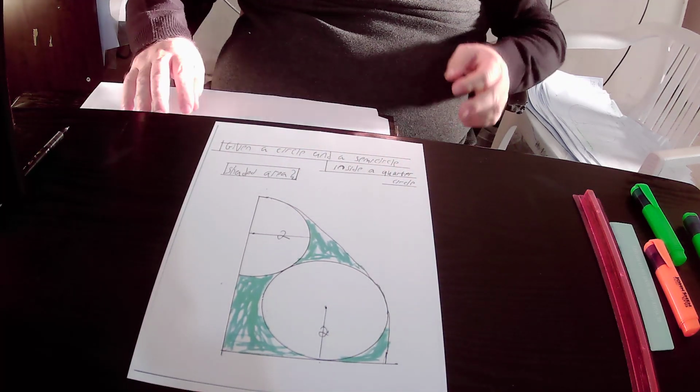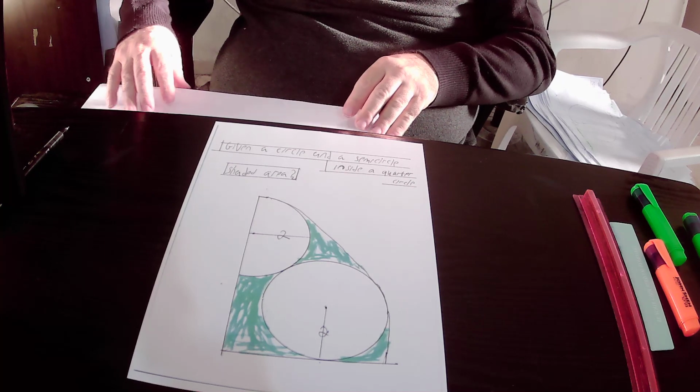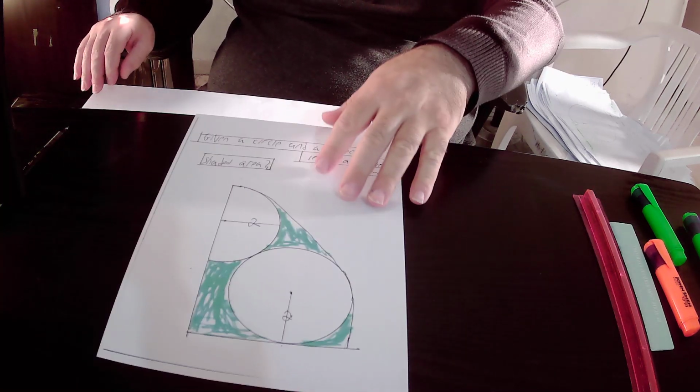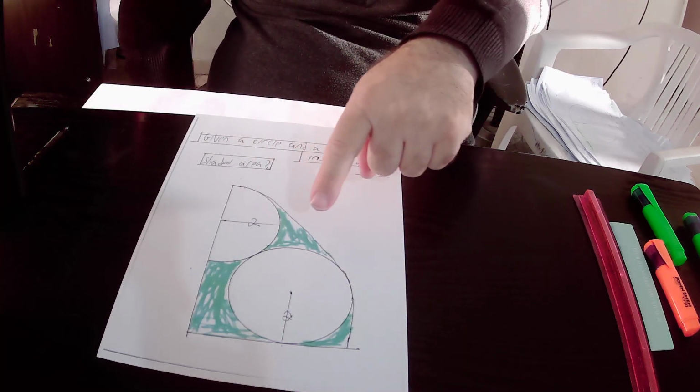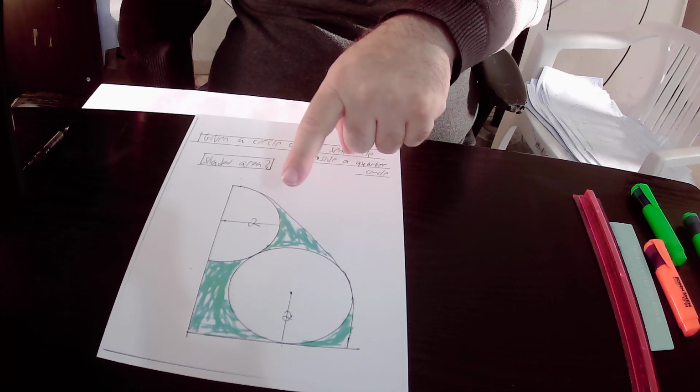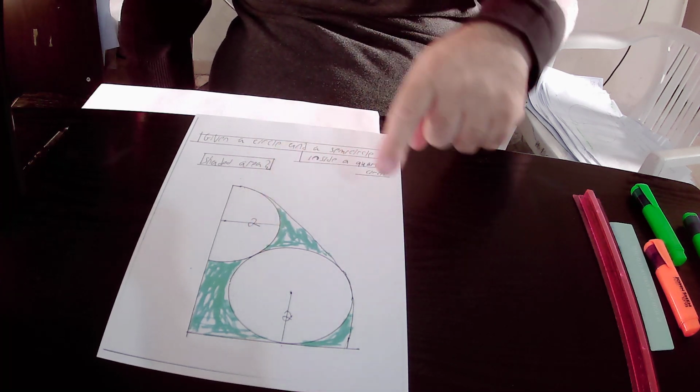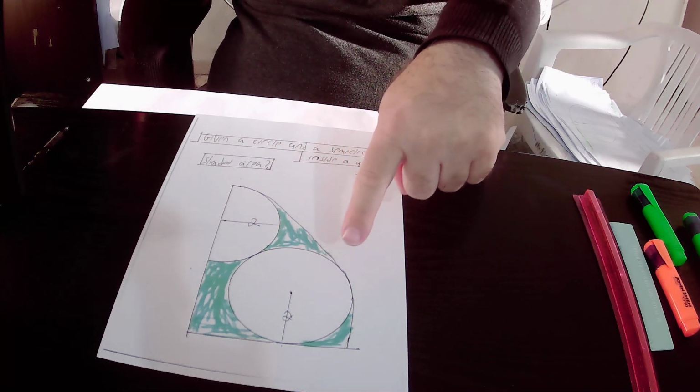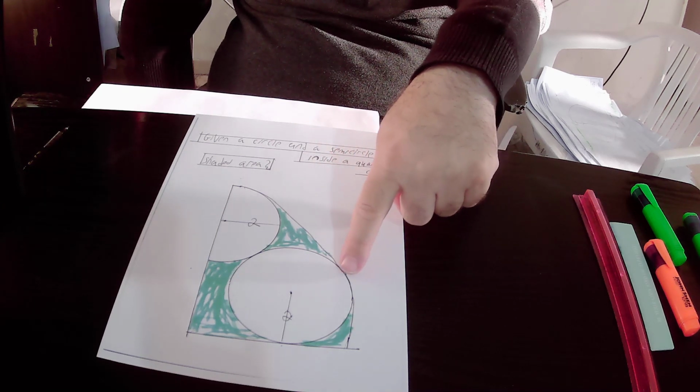So in the drawing we have a quarter circle. Inside this quarter circle we have a circle and a semicircle that are tangent to each other at this point. This circle is also tangent to the quarter circle at this point.